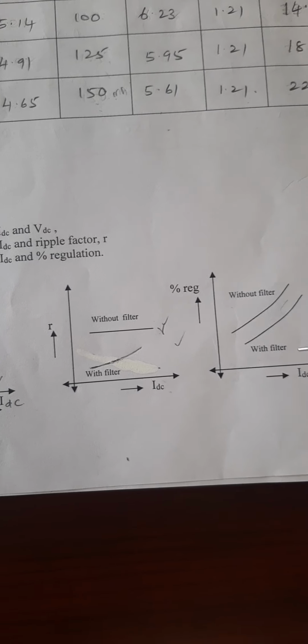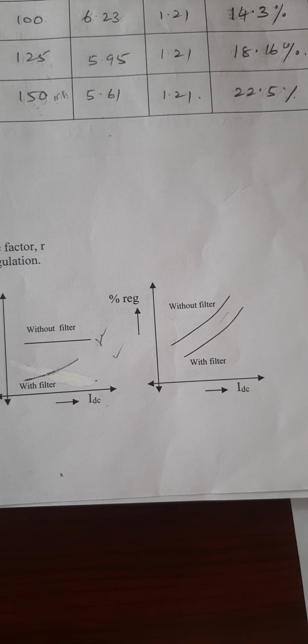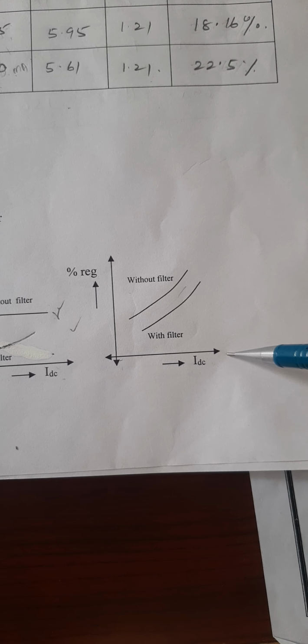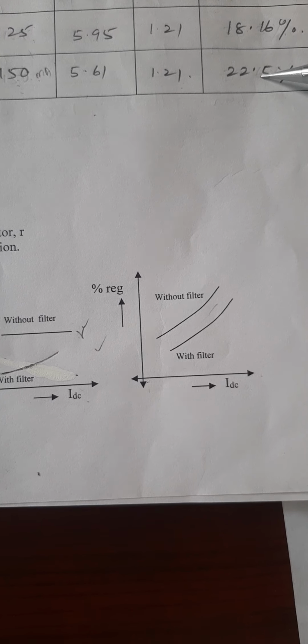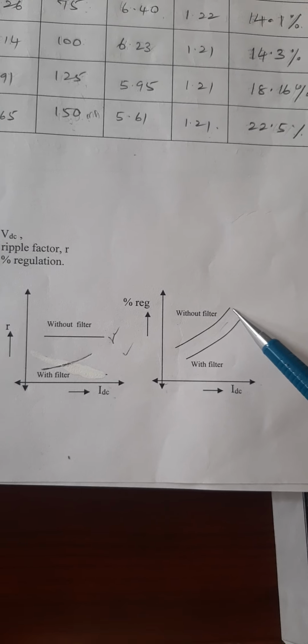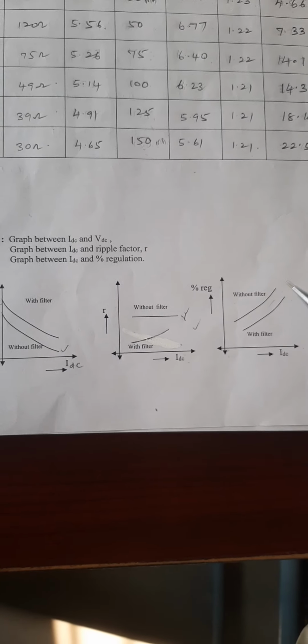Now coming to the last graph, IDC versus regulation. If you see IDC, that is 25 to 150, again you are going to see that it increases from 25 to 150, and you can see the regulation has increased from 4 to 44. So without filter, this is a gradual increase. This is how we have done the performance characteristics of the half wave rectifier without filter.